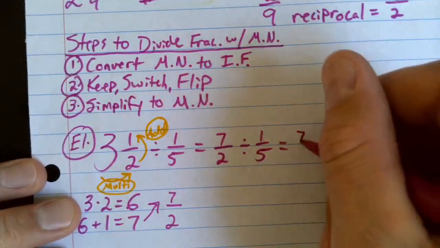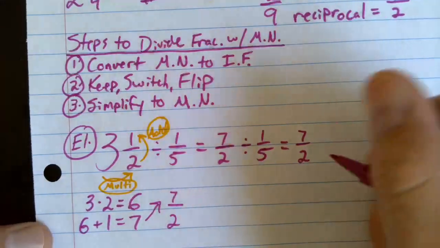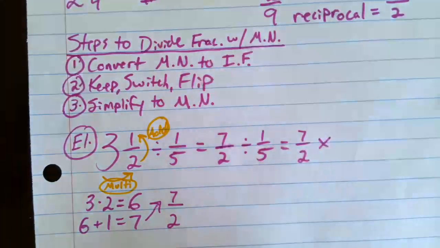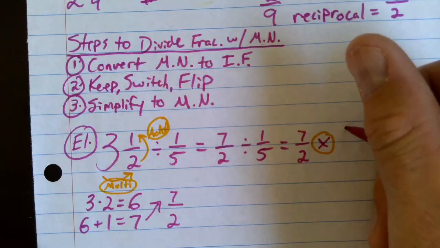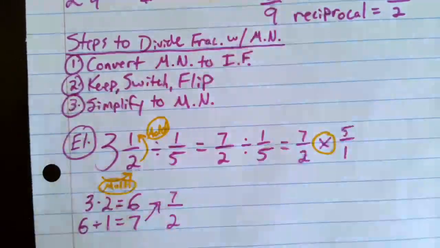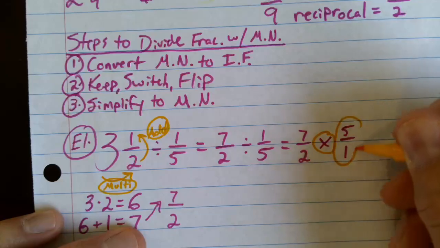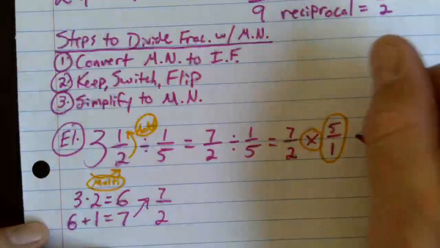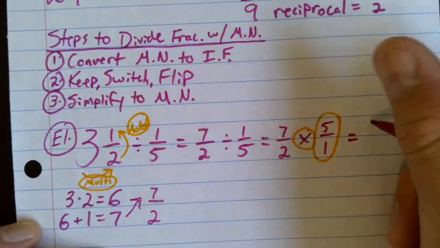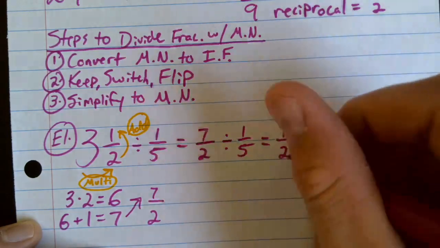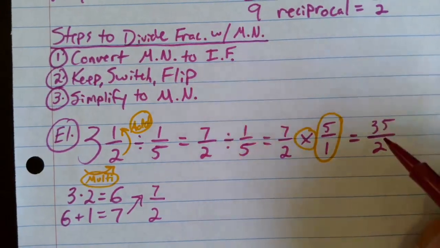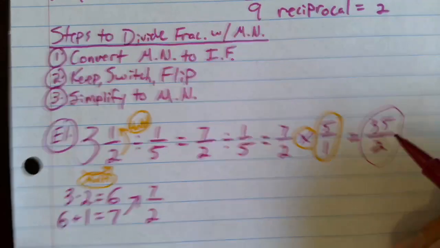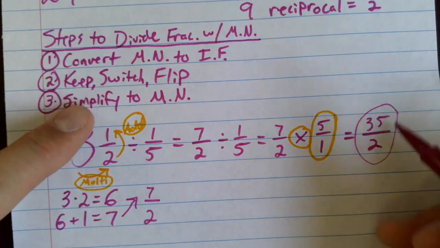Step 2, keep, switch, flip. Keep that 7 over 2 first fraction. Switch to multiplication. All right, and then flip your second fraction, 1 over 5 to 5 over 1. All right, now I'm just going to circle that so you can see that. And then just multiply. 7 times 5 is 35. And 2 times 1 is 2. All right, and then we just have an answer here.